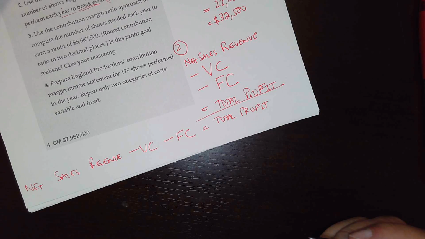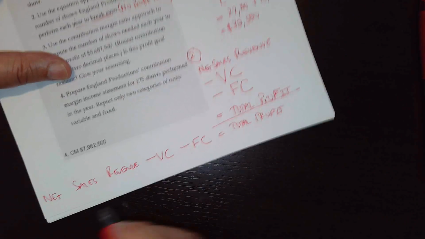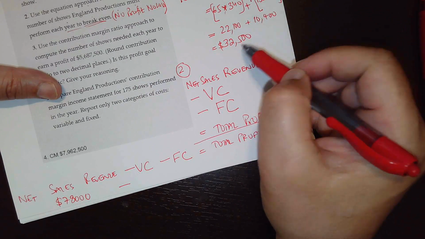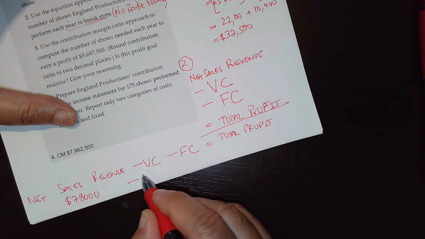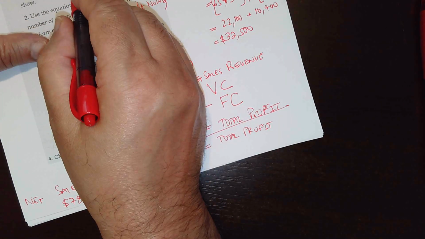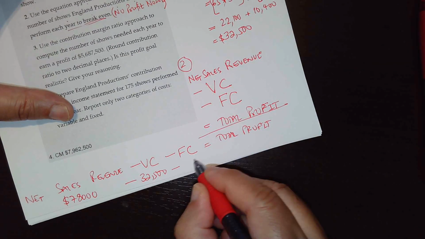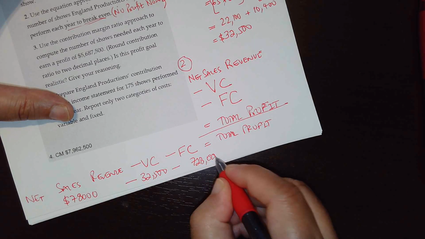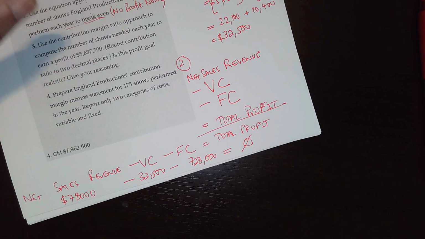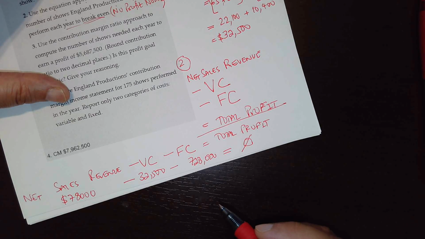So the net sales revenue that we calculated is $78,000. So $78,000 minus the variable cost per show we calculated, 32,500, and the fixed cost given to us is 728,000, which is equal to 0 when total profit is equal to 0. Now we have to figure out how many shows we have to produce.